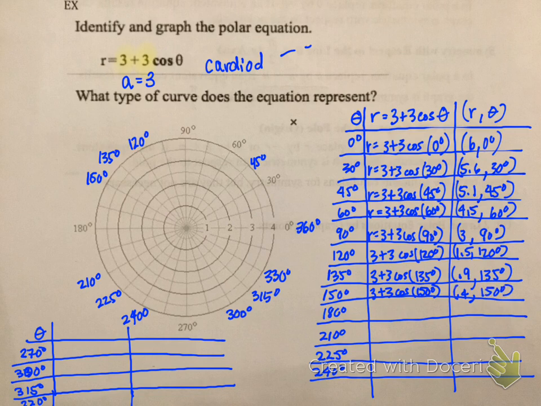180, plug and chug. 3 plus 3 cosine of 180 degrees. That equals 0. So we get 0, comma, 180 degrees. Okay, so let's go ahead and move on. And 210, I plug that in. I get 3 plus 3 cosine of 210. And when I plug that in, I get 0.4.